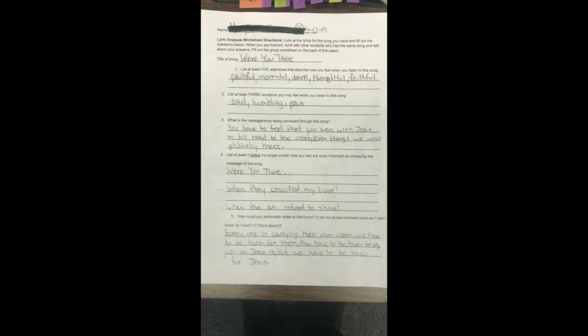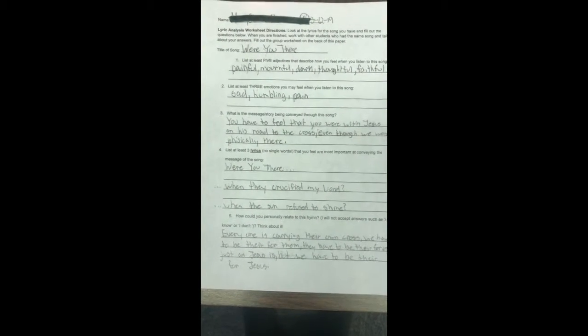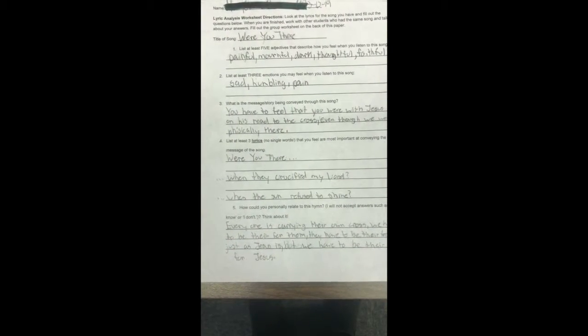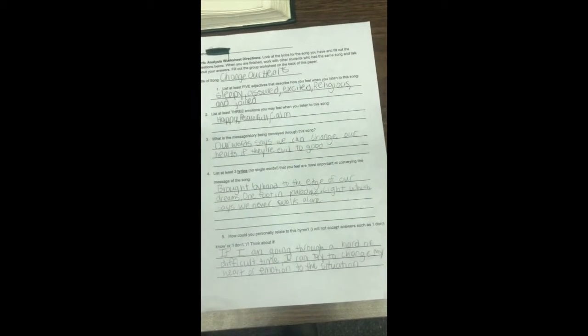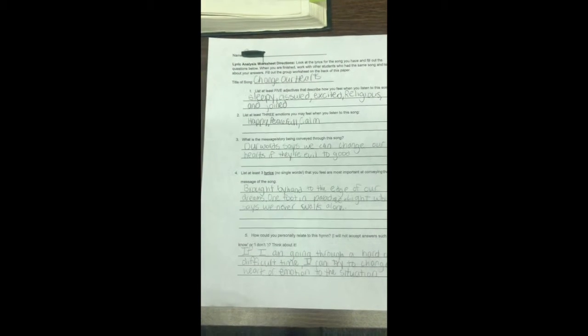So here's our song analysis worksheet. They both have the same questions that the kids have to answer. So 5 adjectives that describe how you feel when you listen to the song, 3 emotions you feel, the message that's being conveyed, 3 lyrics that are important in conveying the message of the song and how they can personally relate to them. So same questions, however, each student will get a different hymn or a different song.